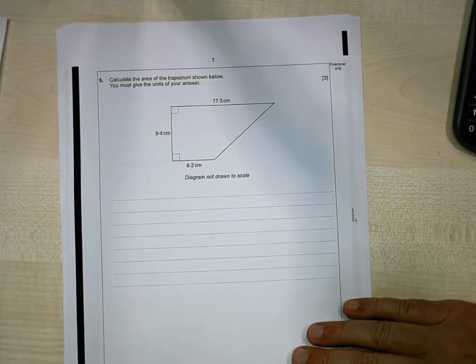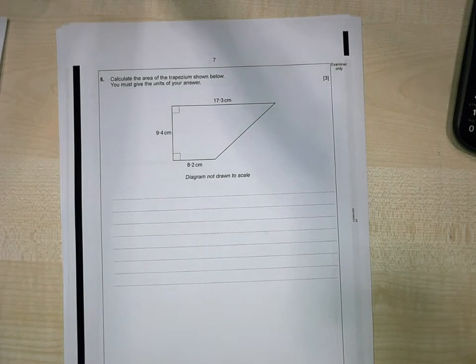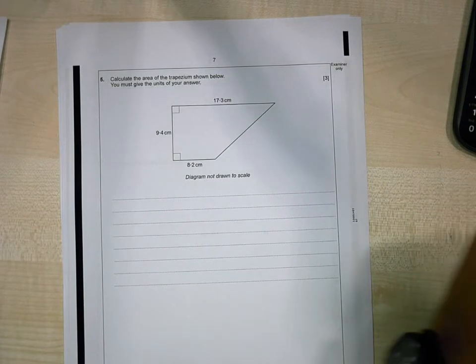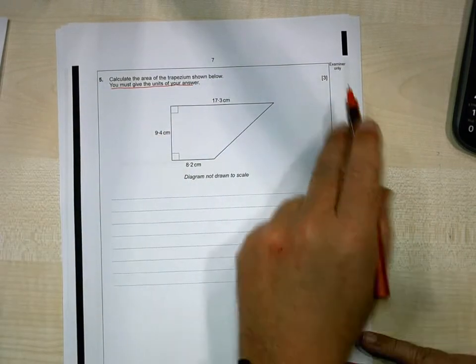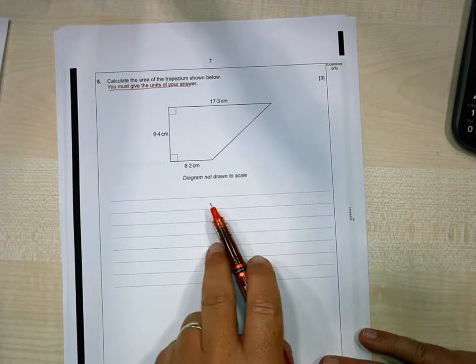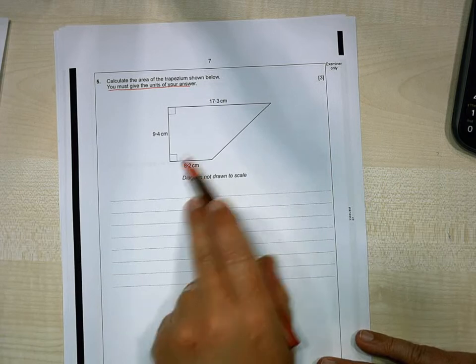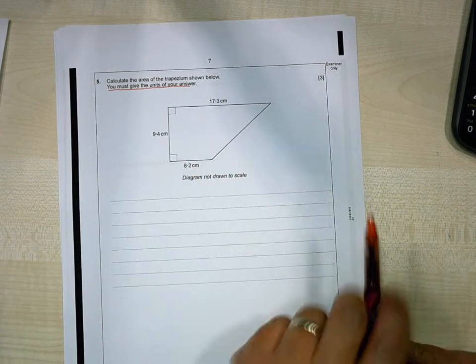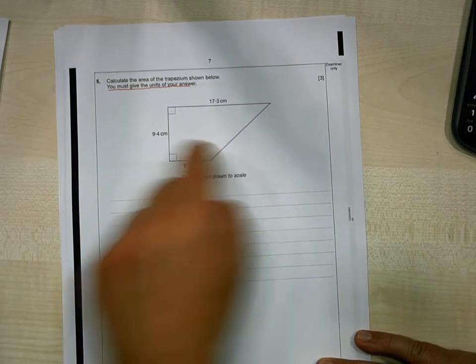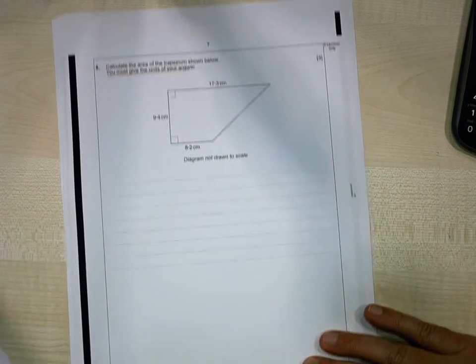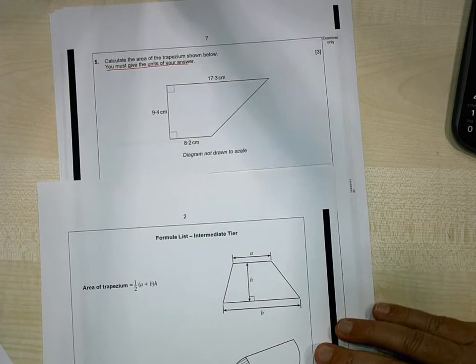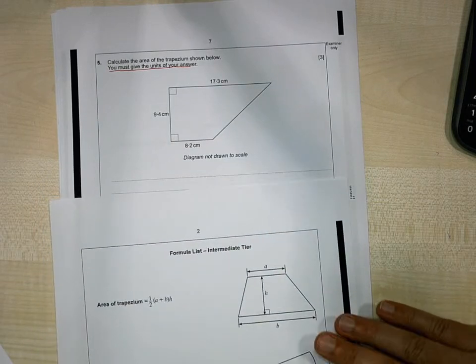Question 5. Calculate the area of the trapezium shown below. You must give the units of your answer. So there's one of those marks, even if you get the maths wrong, would be for writing the units of area with centimetres. Okay, and this is a trapezium, and we know that this is one of the few formulas that they actually give you.